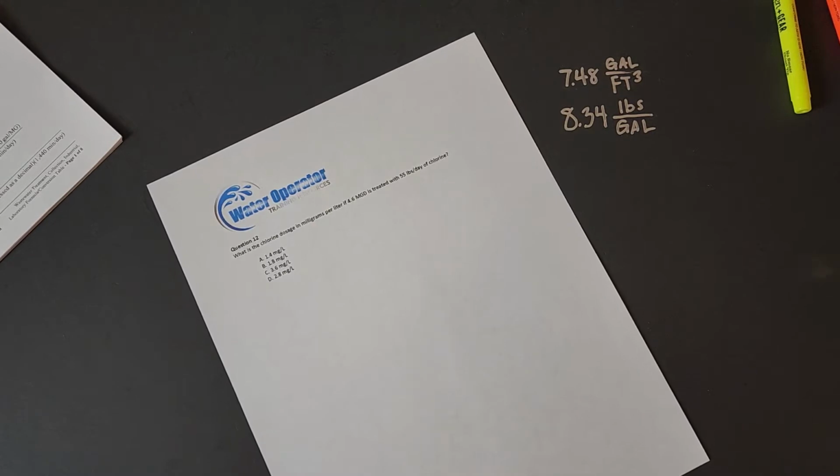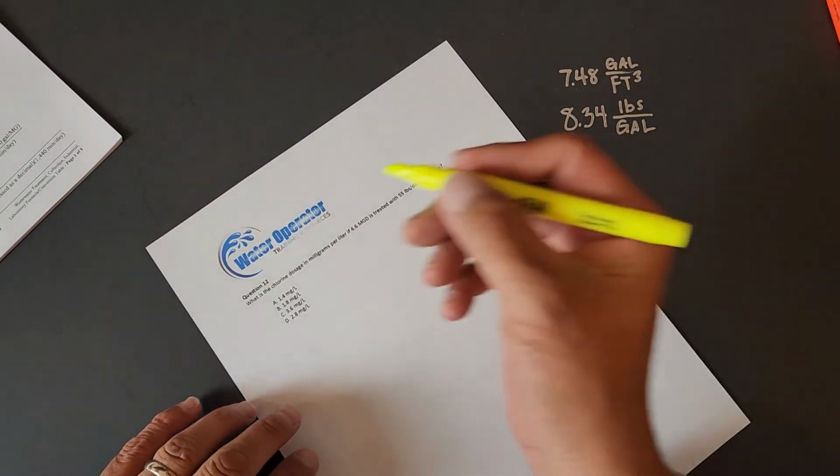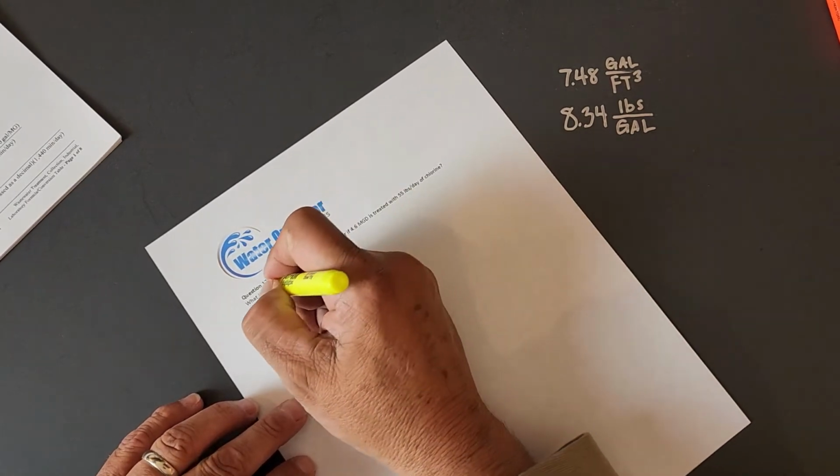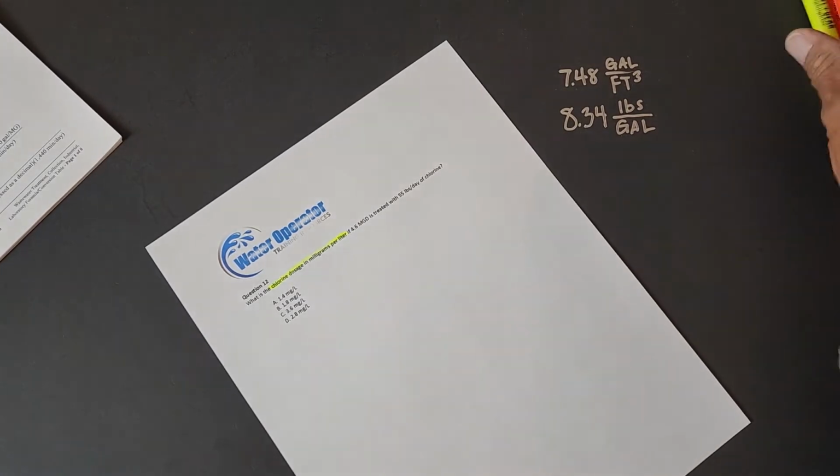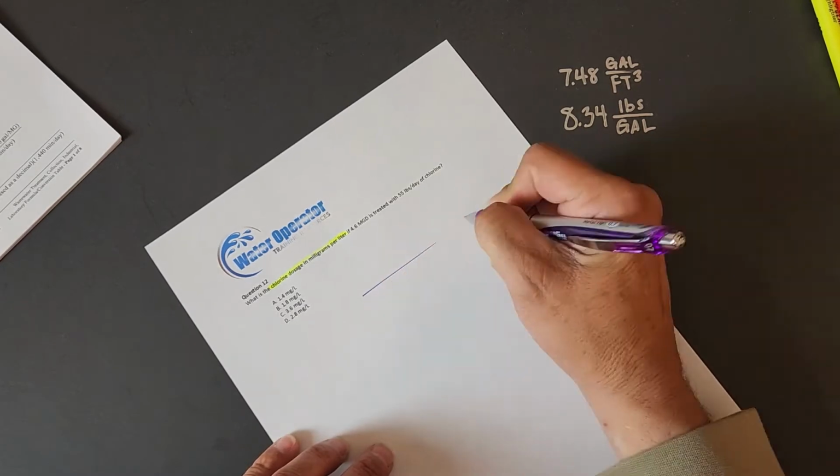Question number 12, another feed problem. What is the chlorine dosage in milligrams per liter if 4.6 mgd is treated with 55 pounds per day of chlorine? What is the dosage in parts per million?